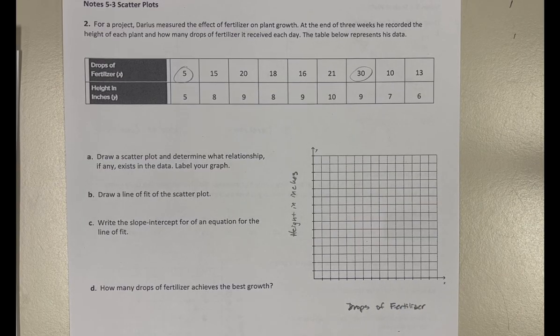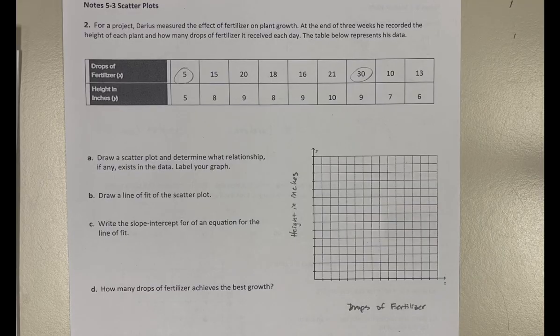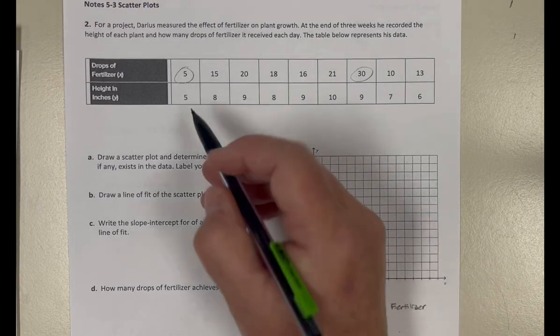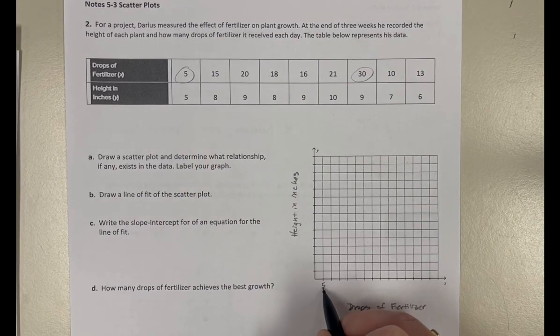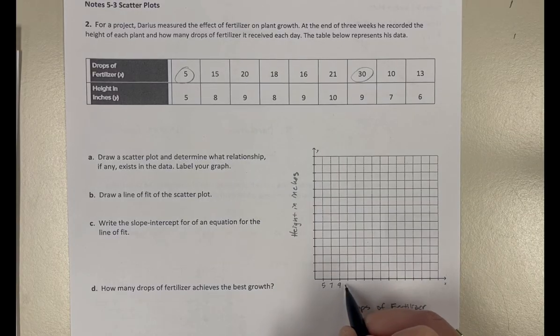Wait, 2. Let's go with 2. So start with 5. So it's going to be 5, 7, 9. Keep going.